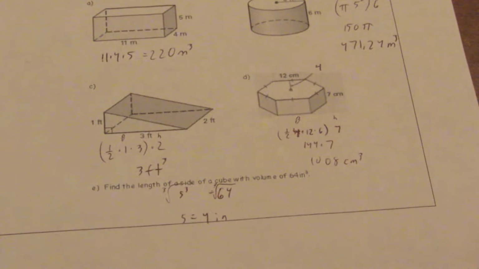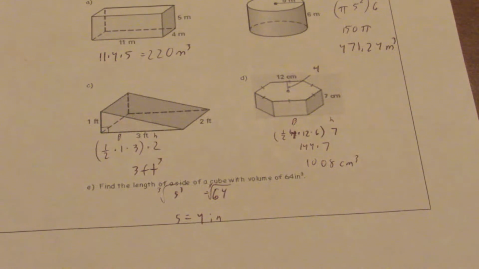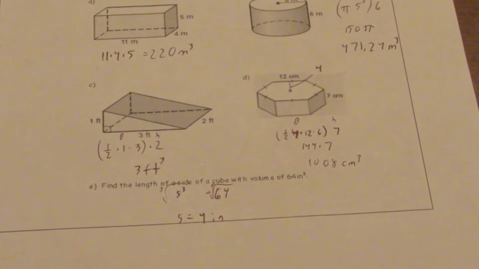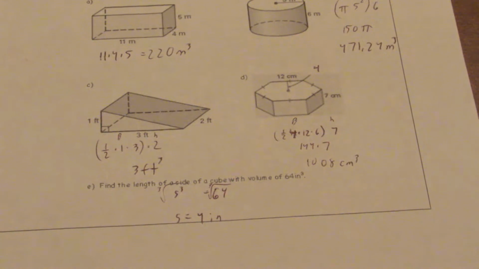Then E changes a little bit. It says find the length of a side of a cube with a volume of 64 inches cubed. So here we're working backwards. So in a cube, my side, everything's squared, right? We have a square base, we have square sides, so everything is the same length.